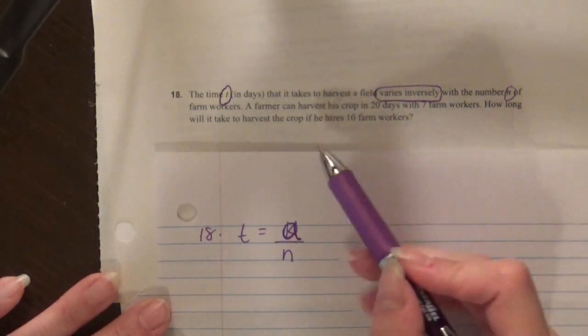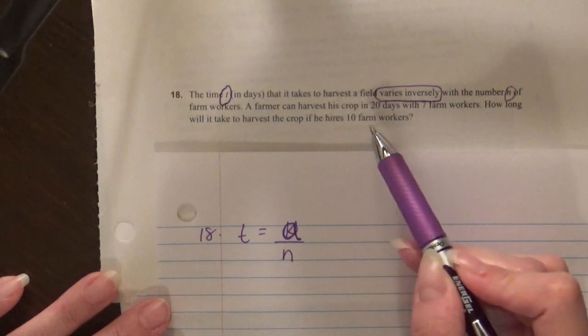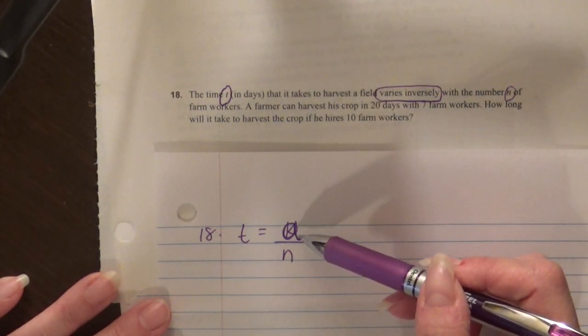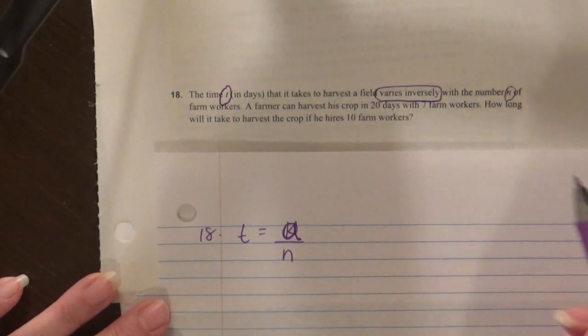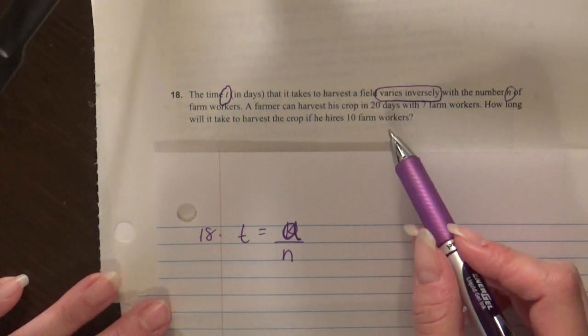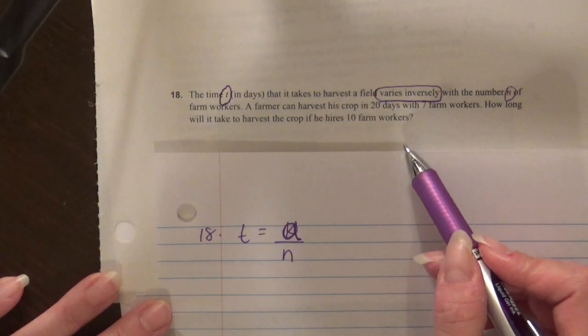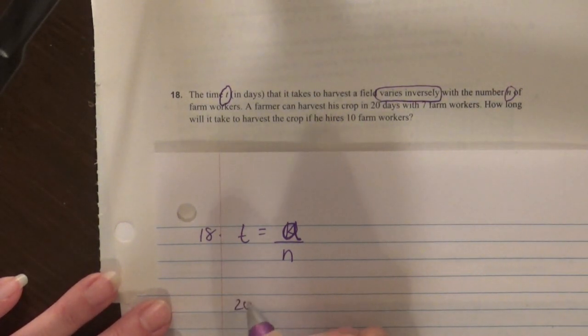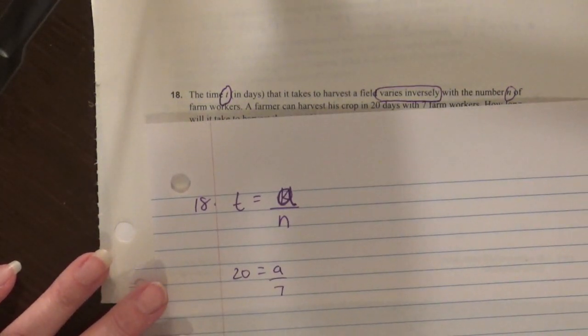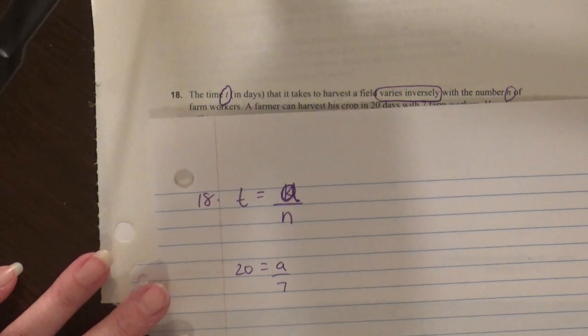In the second sentence, they're going to give us all the information that we need so that we can solve for our constant A. A farmer can harvest his crop in 20 days with 7 workers. So we're going to substitute in 20 for T and 7 for N. 20 equals A over 7. Multiply both sides of that by 7.